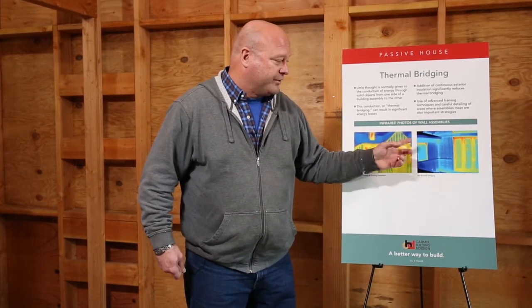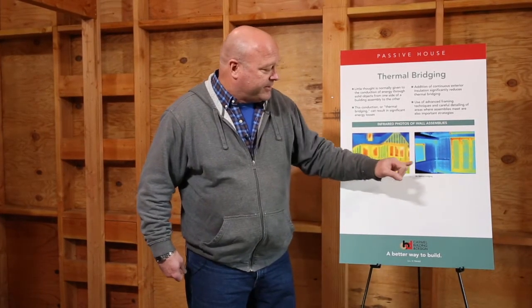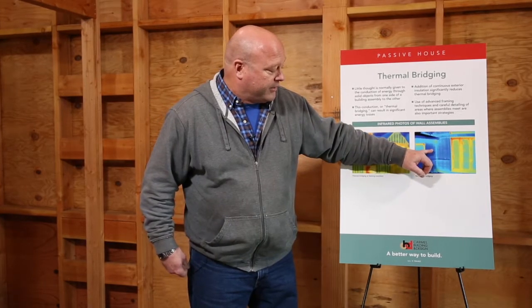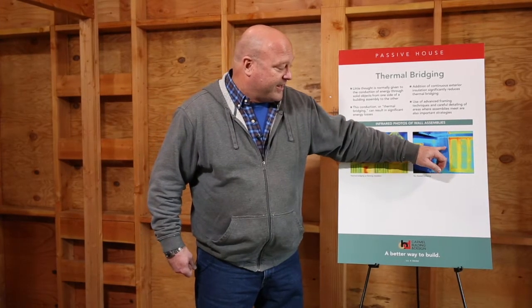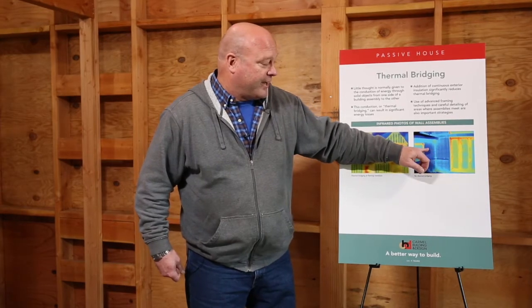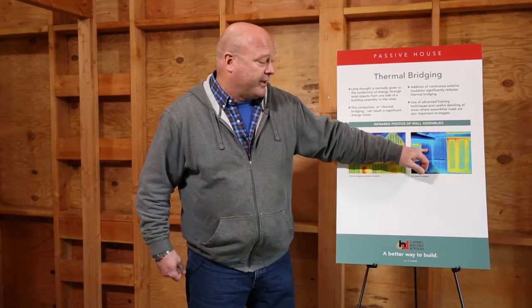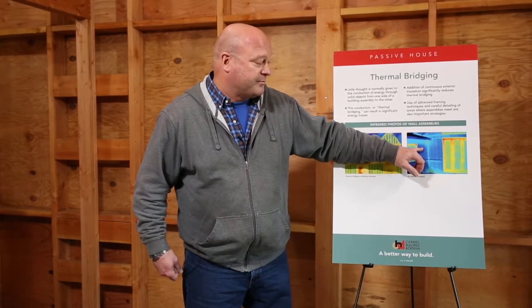So this other infrared image we have here is actually a house that we built about 8 years ago, and it was a certified passive house. In this image, you can see in the walls that you can't see any differentiation, so you're not seeing any evidence of a thermal bridge where the framing members are, and that's because there's rigid insulation on the outside of the framing.